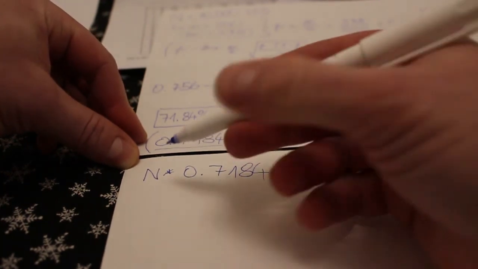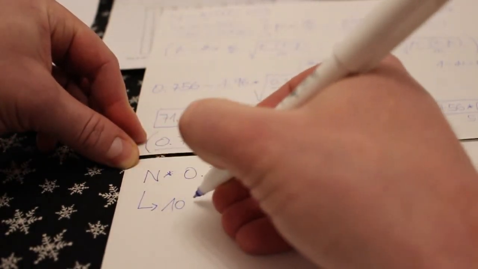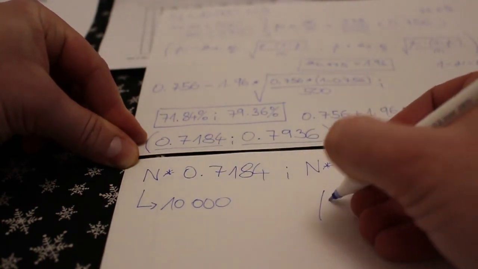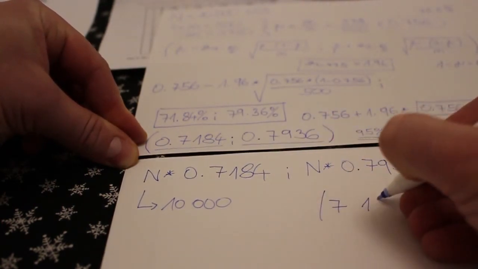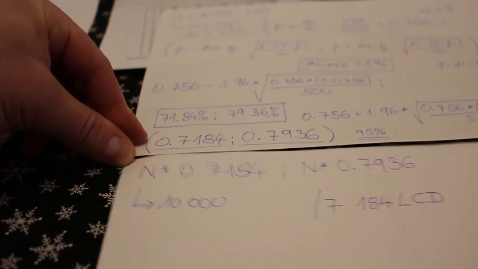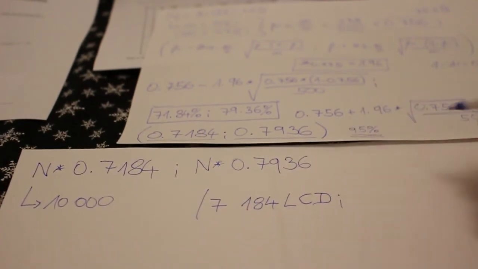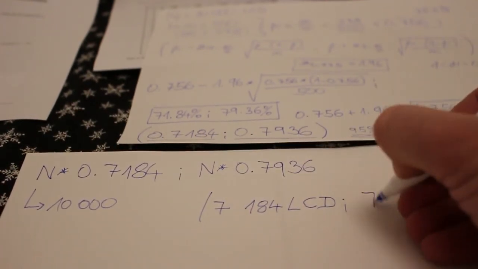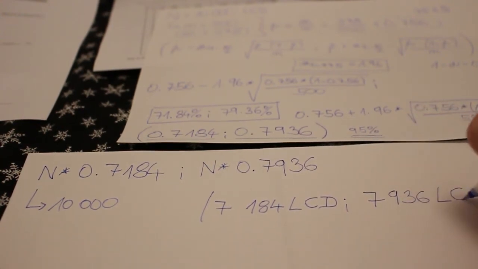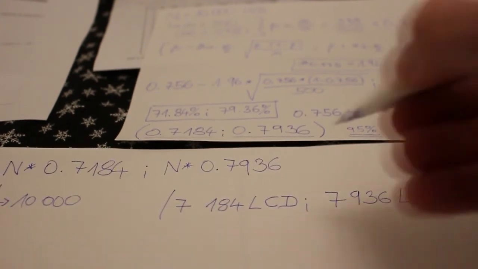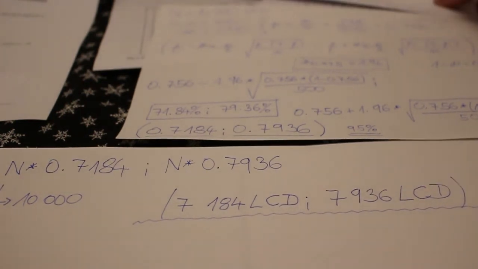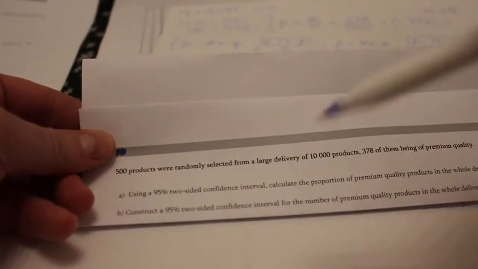In our situation, n is equal to 10,000 LCD displays. So the left side is 7,184 LCD displays, and the right side is 7,936 LCD displays. So this is the final response for this question.